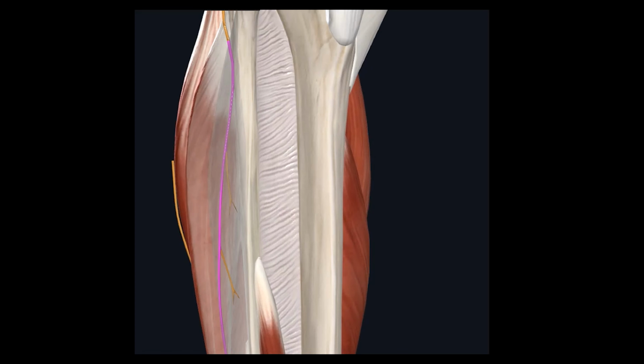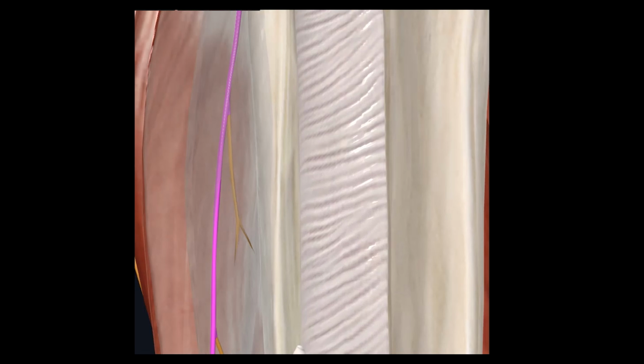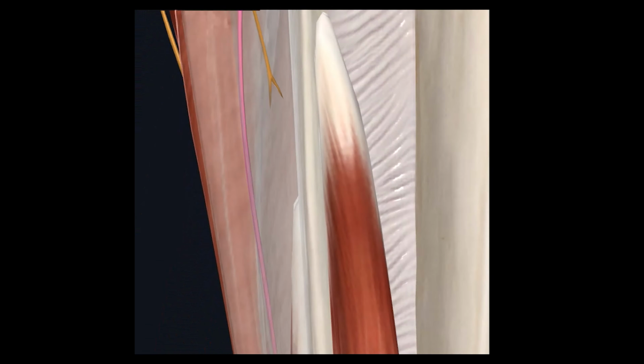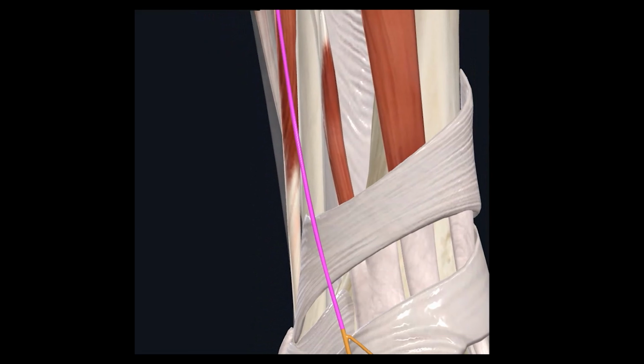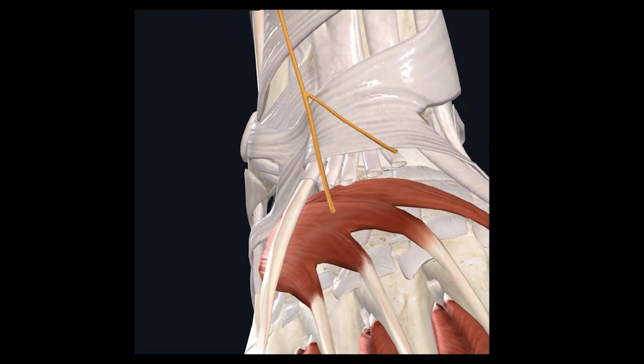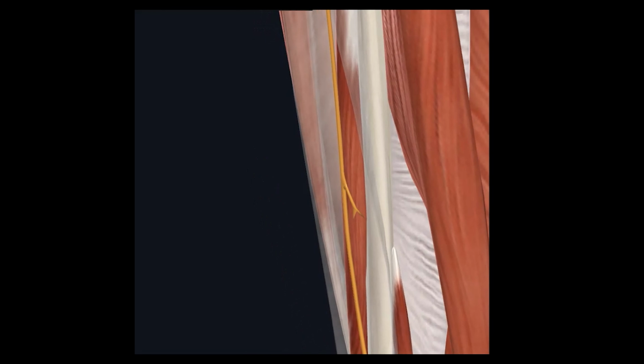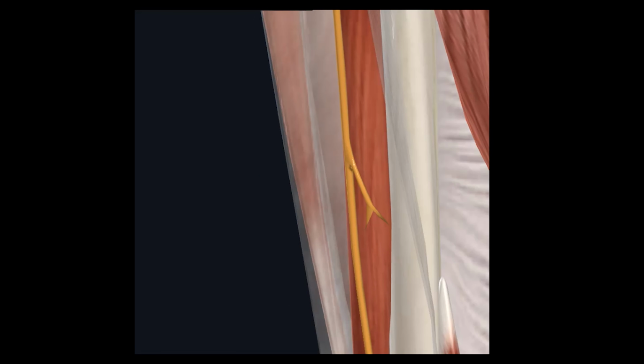I'm just rotating it more so we can see a slightly more anterior perspective, and we can see that it's given off branches on the way down as it descends into the foot here, where it branches into the medial and lateral dorsal cutaneous nerve of the foot, which collectively form the dorsal digital nerves, again supplying the dorsum aspect of the foot.